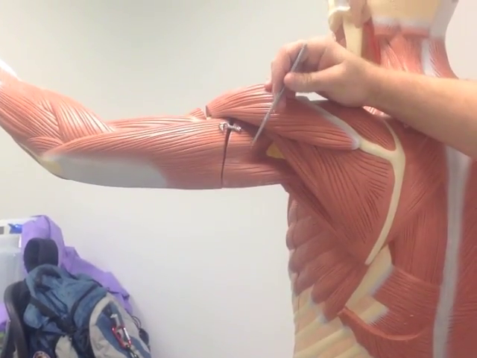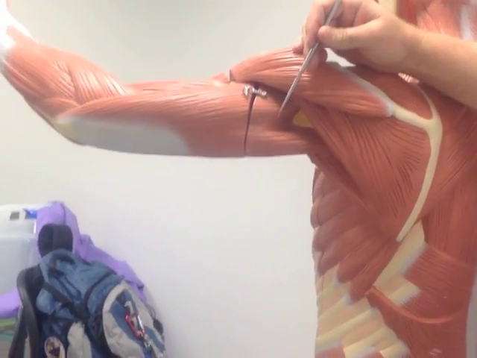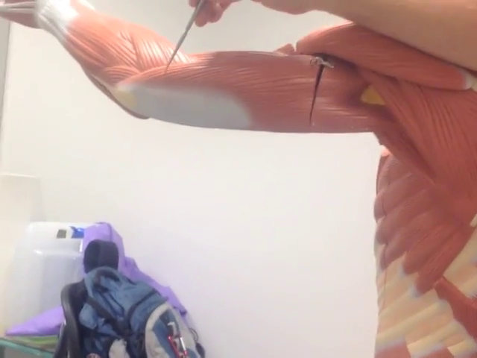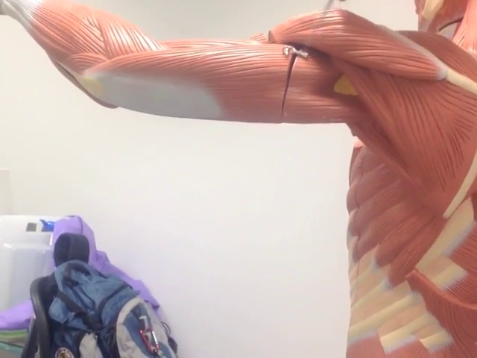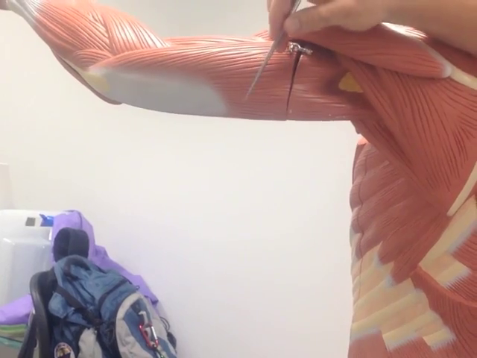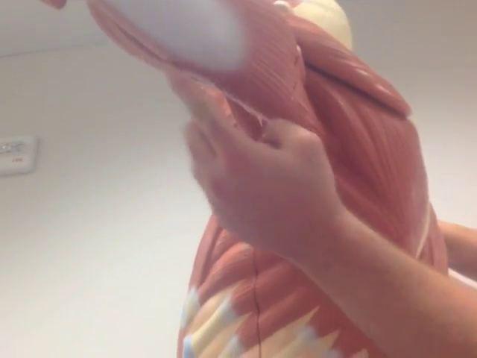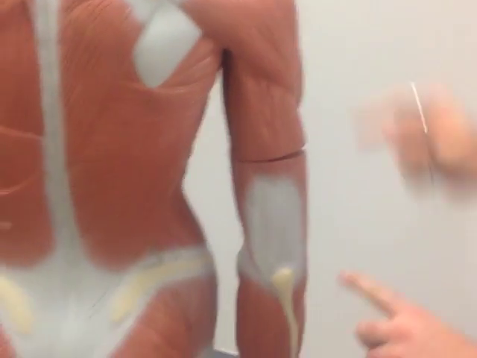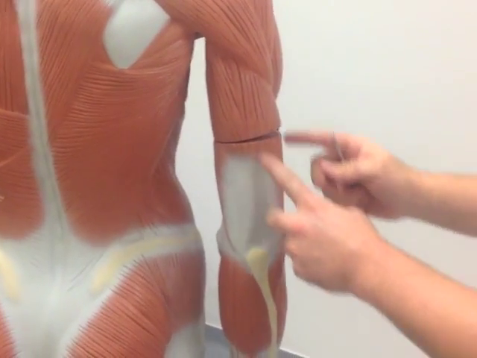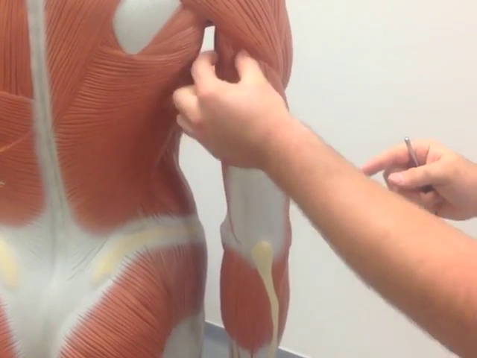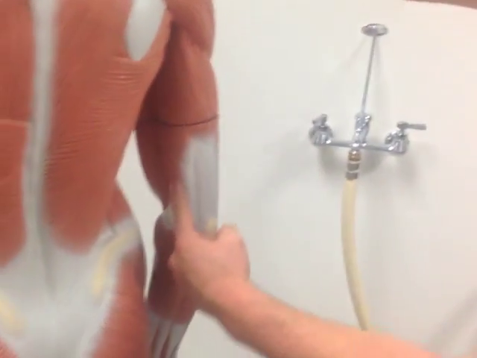Posterior arm. The only muscle back there is the Triceps Brachii. So we're going to have the lateral head of Triceps Brachii, long head of Triceps Brachii, and then under here would be medial head. So looking at the other arm, which is more in the position we're probably used to, lateral head, long head, and medial head.